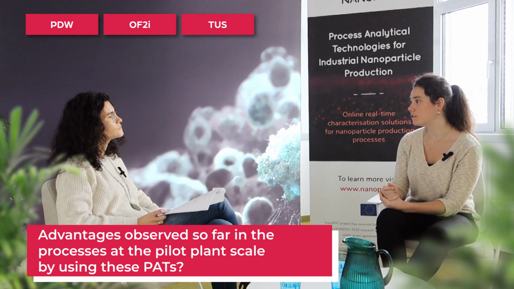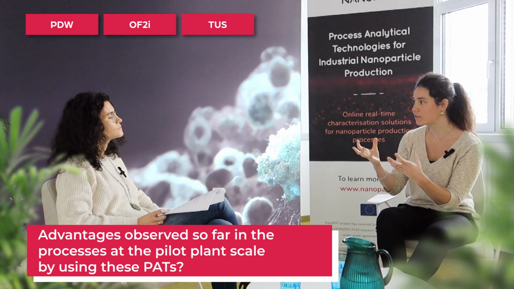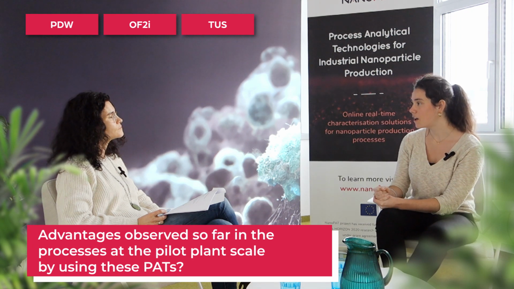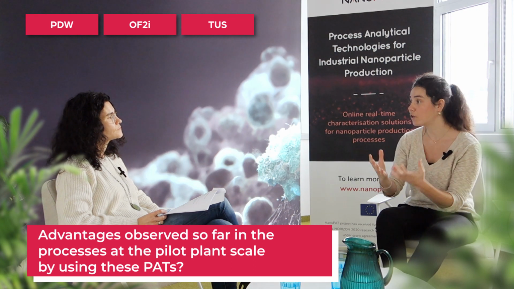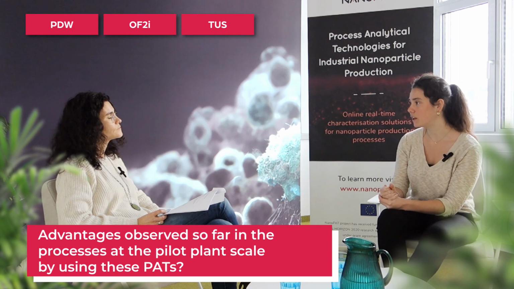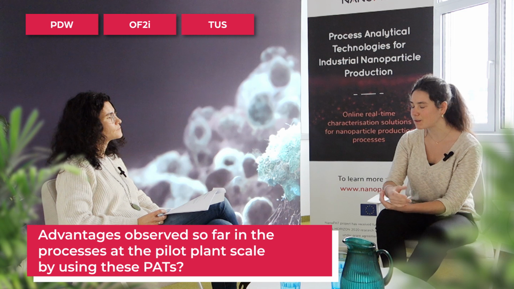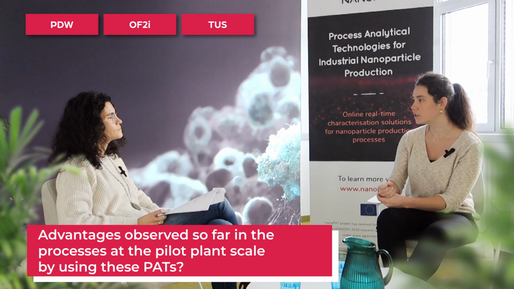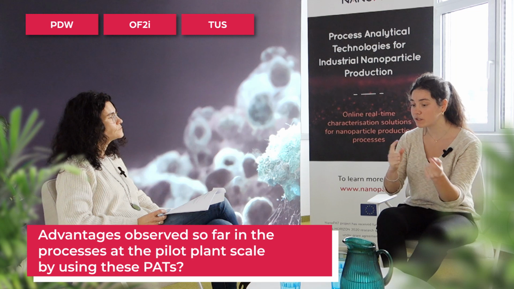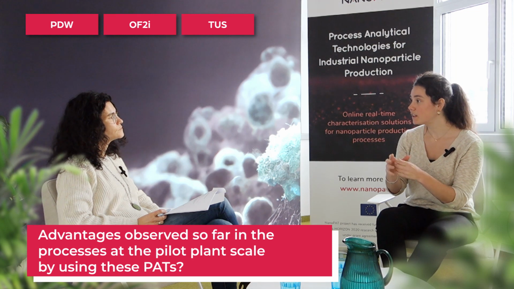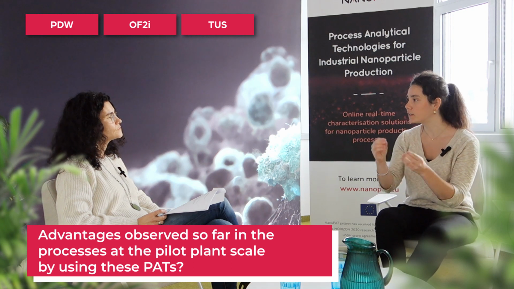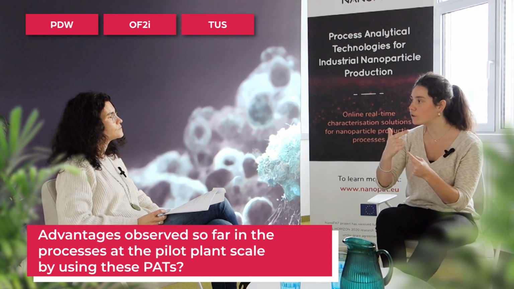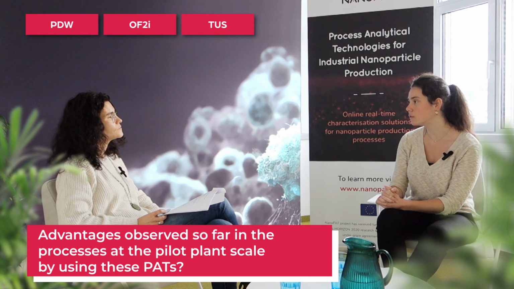For example, the PDW is an inline monitoring technique, so we have a probe that is directly immersed in the reactor, and we are able to measure the particle size of the latex directly in its system without modifying anything. So that's a really good thing, even when we are working with high solid content and high particle sizes, because it observes how it emits a light, and it looks at how this light is decreasing in intensity, and the phase is changing after colliding with a lot of particles. So this is a really good thing.